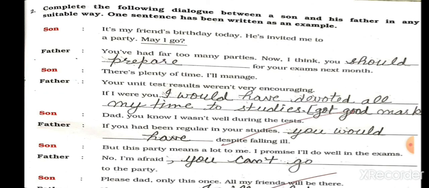Okay, remember, in any suitable way. One sentence has been written as an example. Son: It's my friend's birthday today. He has invited me to a party. May I go? Father: You have had far too many parties. Now I think you should prepare for your exams next month. Son: There is plenty of time. बहुत time है अभी तो. I will manage. Father: Your unit test results were not encouraging.